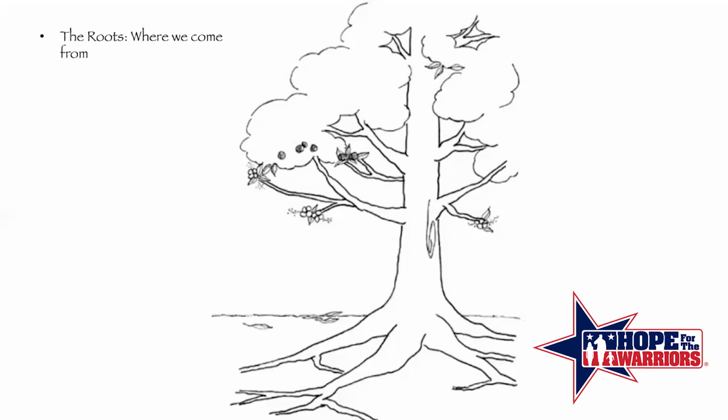Done with the roots? Now we're going to move on to the ground. The ground is what we choose to do. The ground represents some of the activities that you choose to do in the course of a week. These are just regular things, but things that you choose to do rather than things that you are forced to do or have to do.